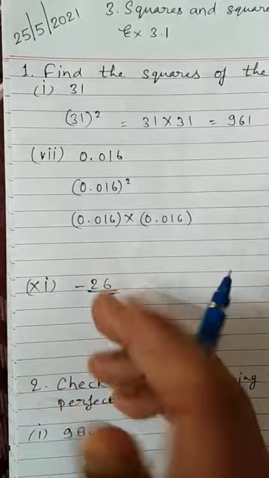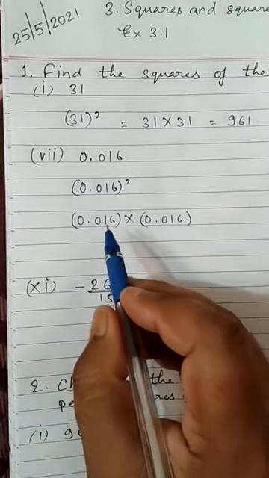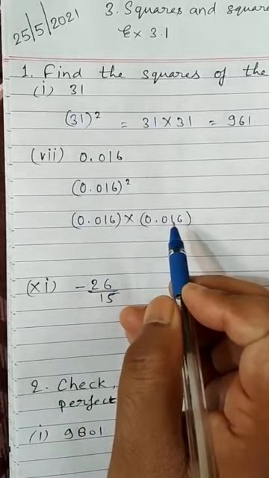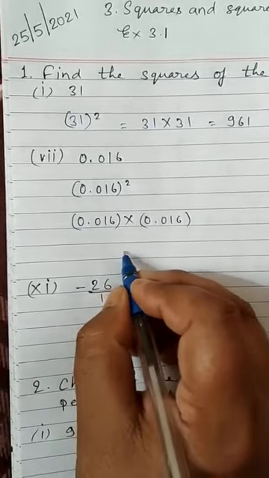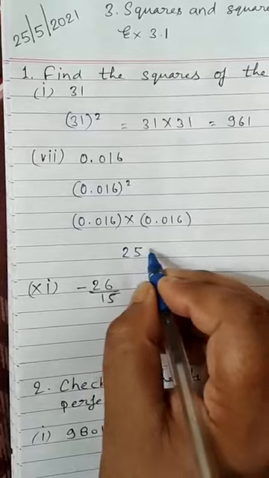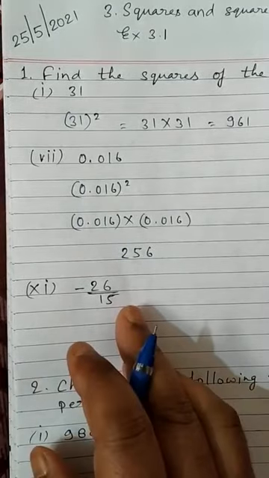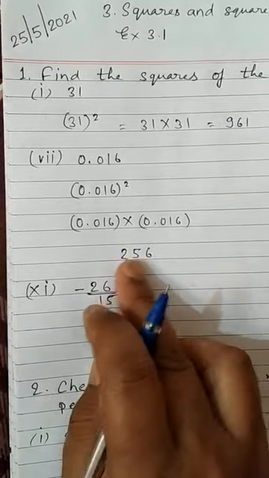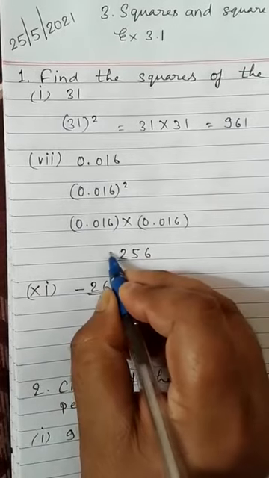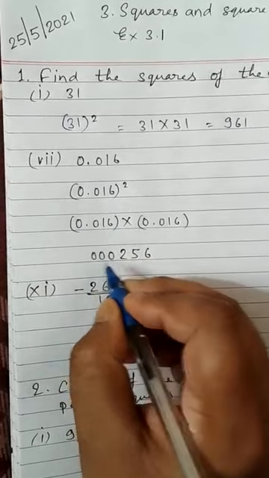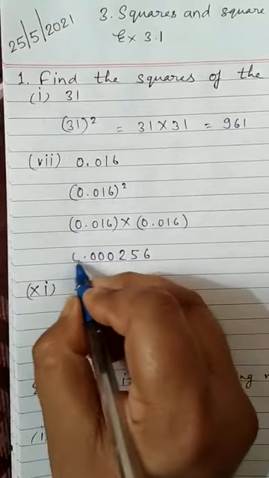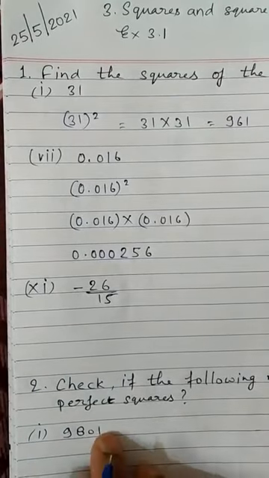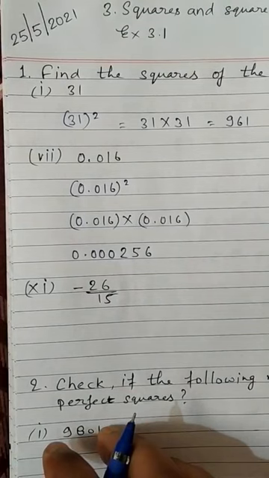Now let us see how it is to be done. The square of 16 is 256. So how will we make the 6 decimal places? We have 3 digits here. We will include 3 zeros before it. So the answer will be 0.000256.